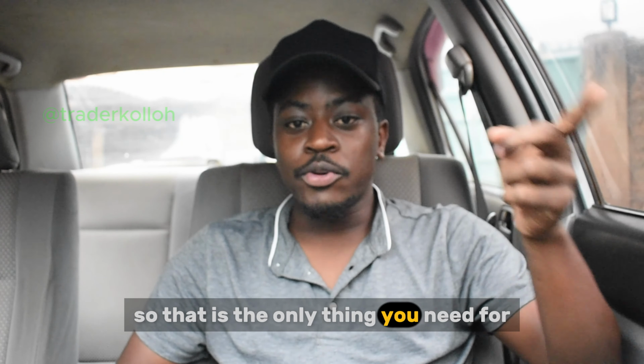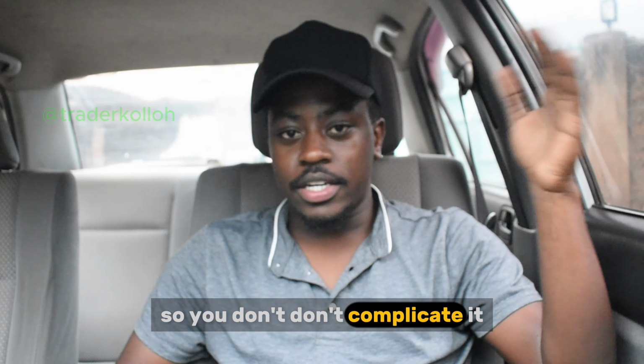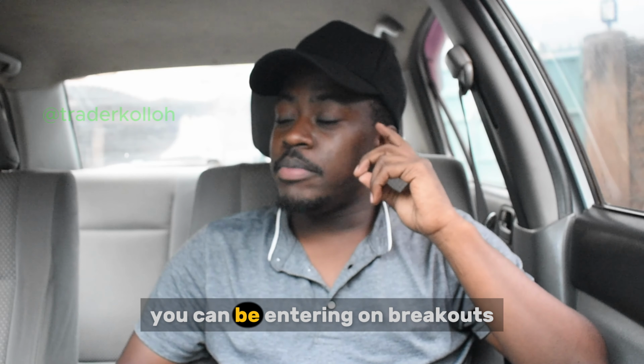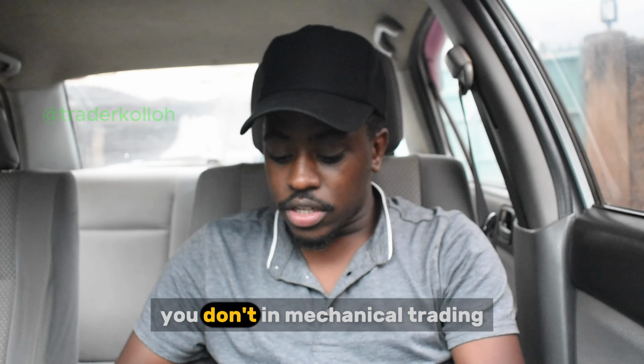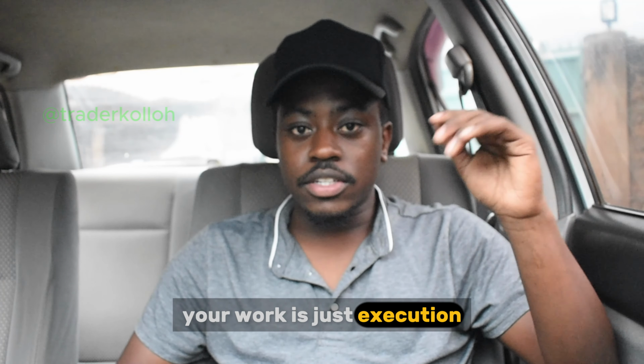That is the only thing you need in an entry signal. You don't complicate it. You just need one rule. You can be entering on breakouts. In mechanical trading, don't even check for the trend. Your work is just execution.